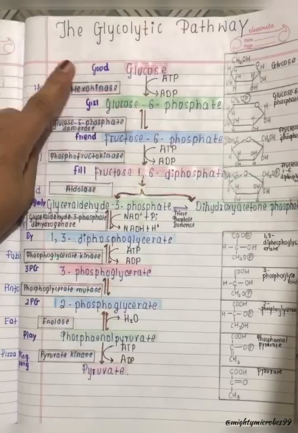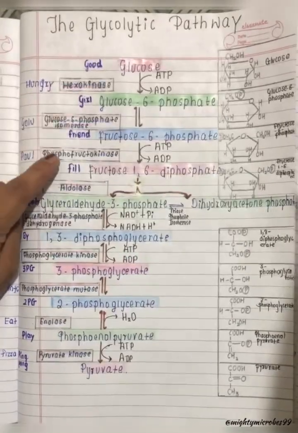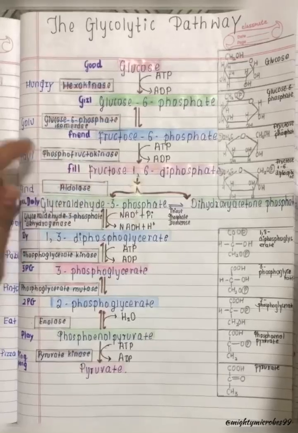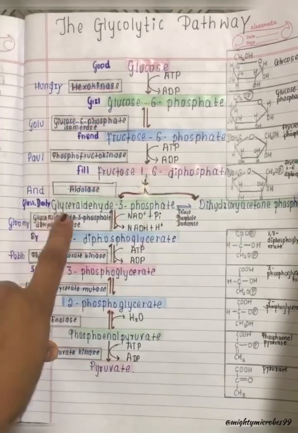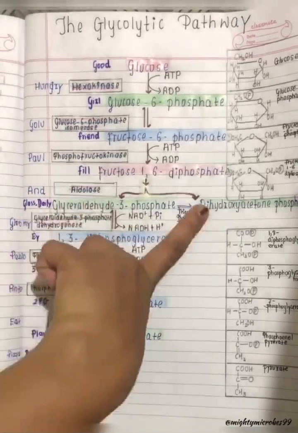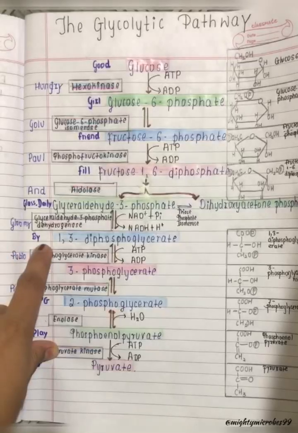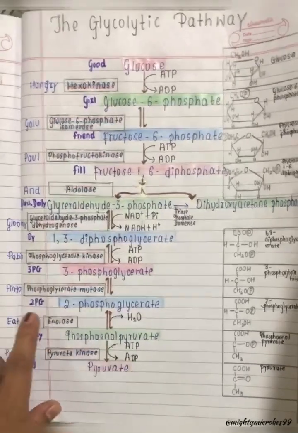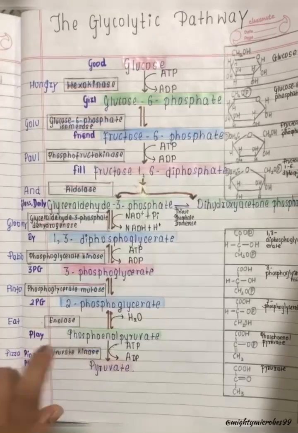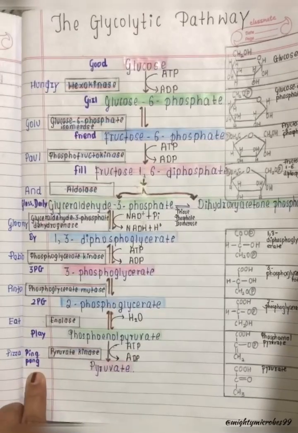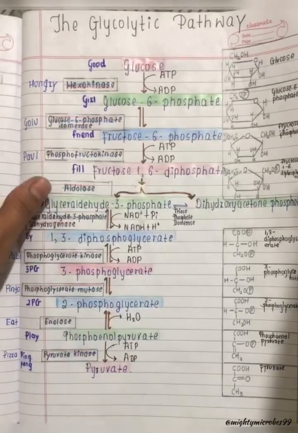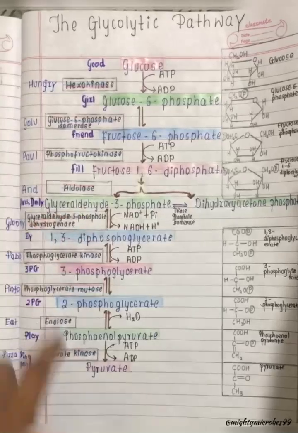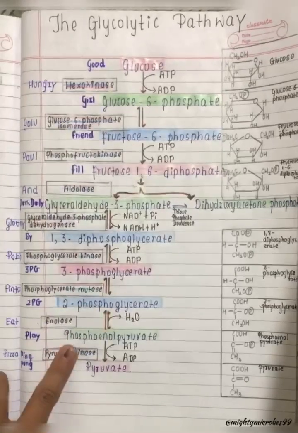The trick is: good girlfriend fill glass daily, buy 3 PG, 2 PG, PEP, and play ping pong. And for the enzymes catalyzing these reactions, there is also a trick to remember them.